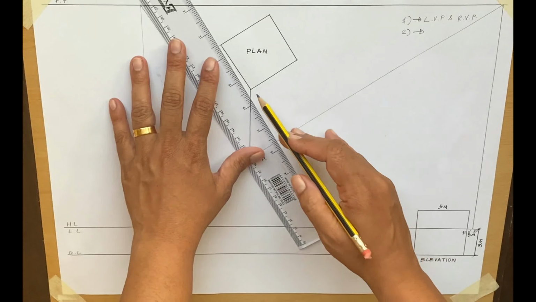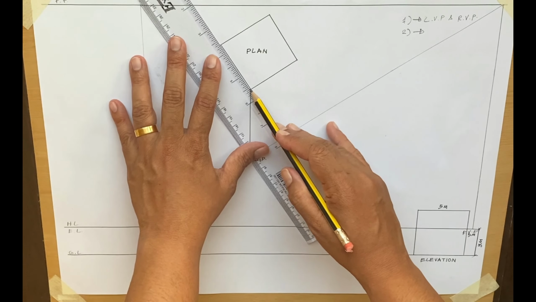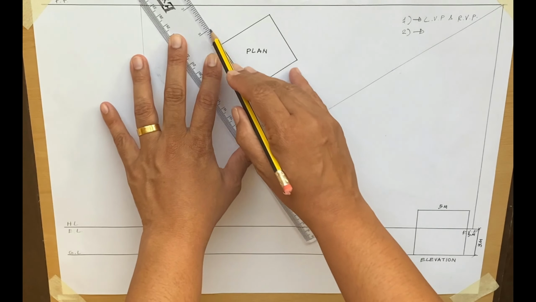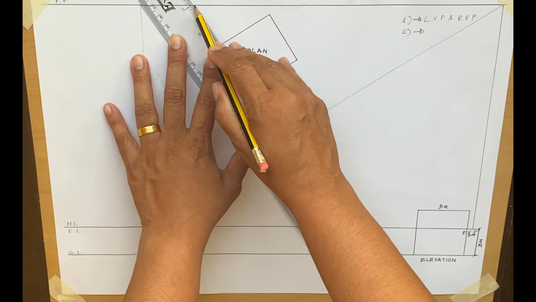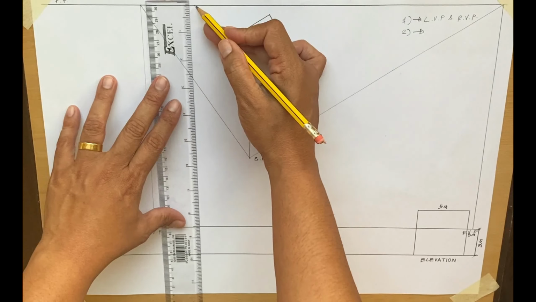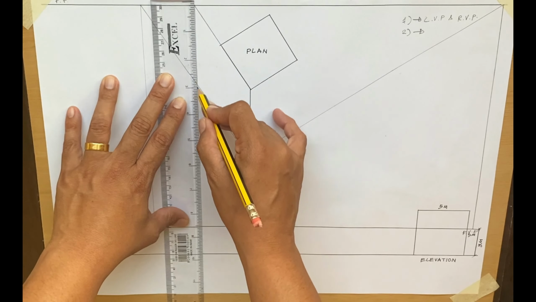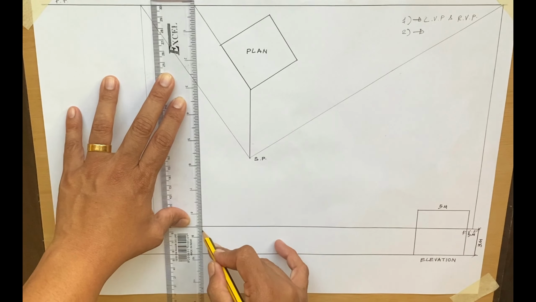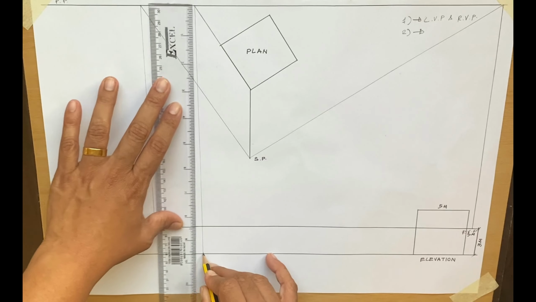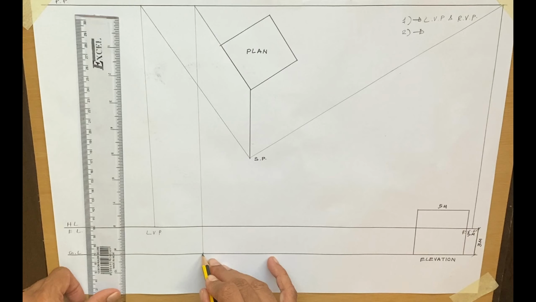Okay, let me try this side. So when it intersects with the picture plane, I'll bring it down. I'll bring it up to the ground line.